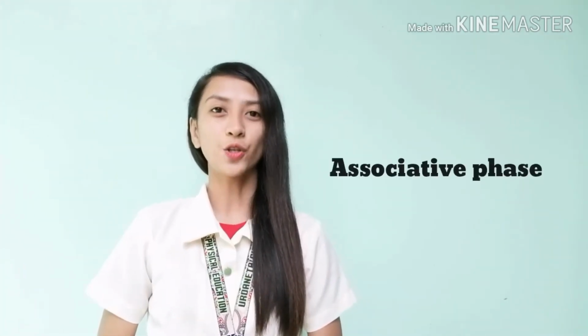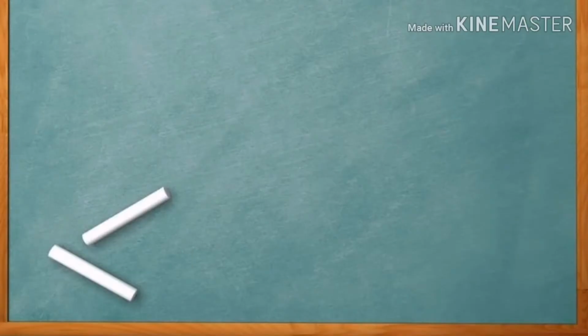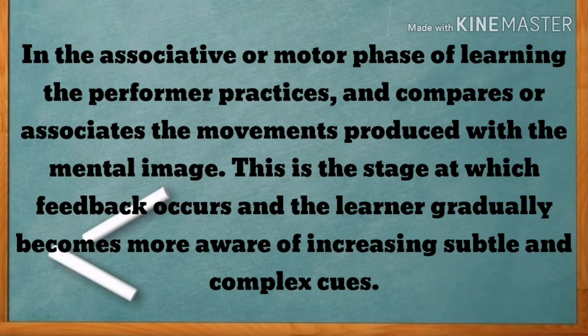Second, the associative phase. In the associative or motor phase of learning, the performer practices and compares or associates the movements produced with the mental image. This is the stage at which feedback occurs and the learner gradually becomes more aware of increasingly subtle and complex cues.